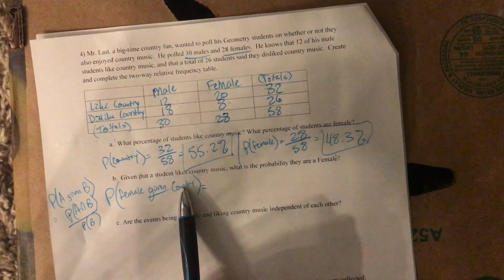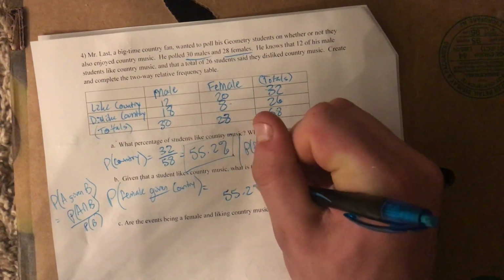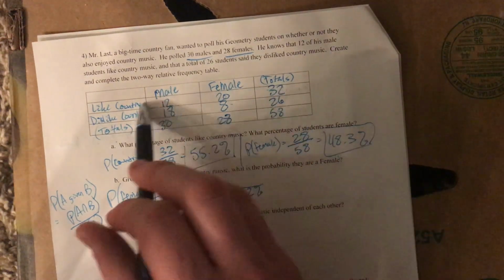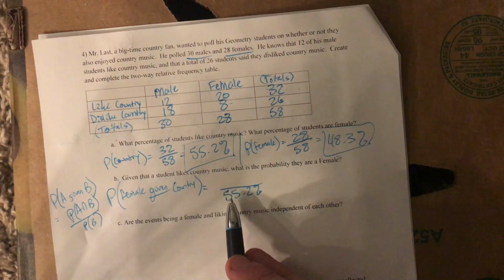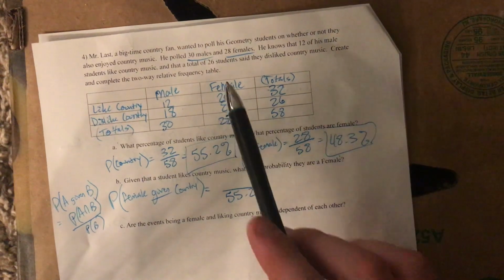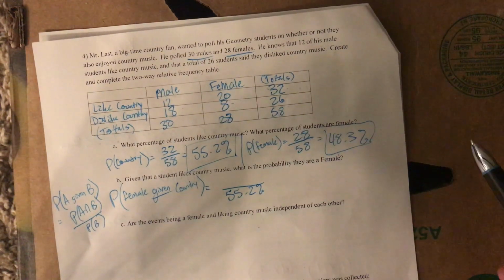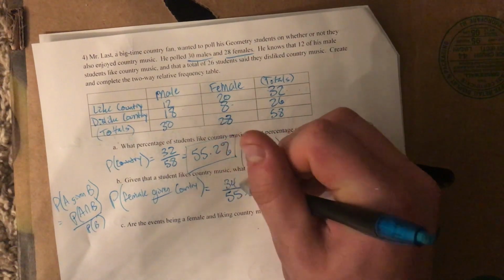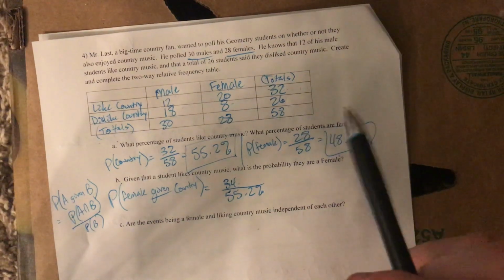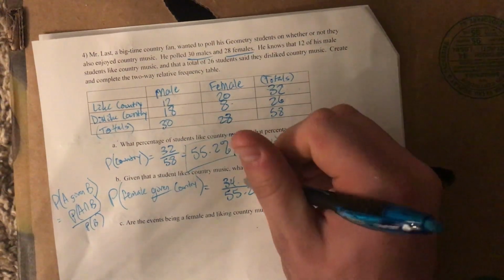or in this case, I'm going to use it as a percentage. And so I'm going to take that 55.2% from before. That's our new sample space. Since it's given that we know that this person likes country, so we know it's going to be one of these people, this 55.2% of people. And so that's our new denominator. That's the new thing that we're referencing. On top is the intersection of people that like country and are female. So these 20 people, and this ends up being 34.5%. So I got that from doing 20 divided by 58.